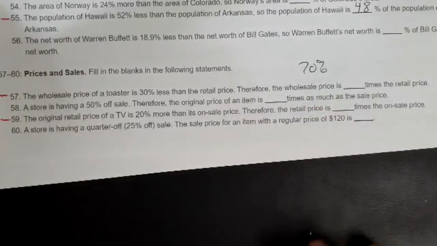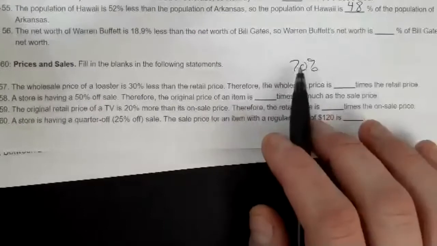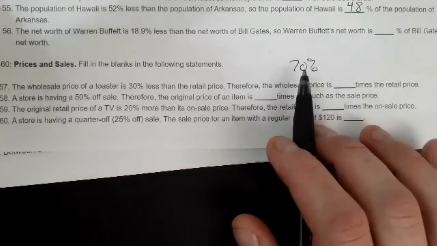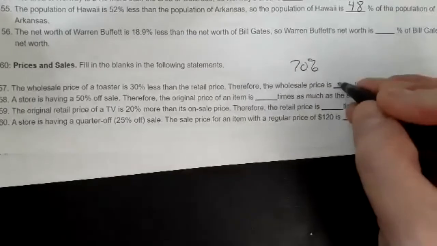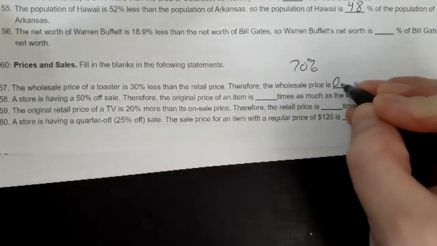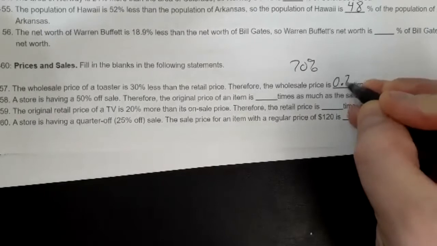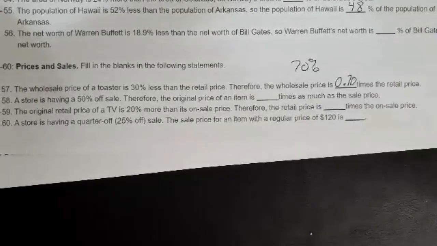They want to know what number you have to multiply it by. So they don't want the percentage, they want the decimal. So we have to convert this to a decimal, which is 0.70 or 0.7.